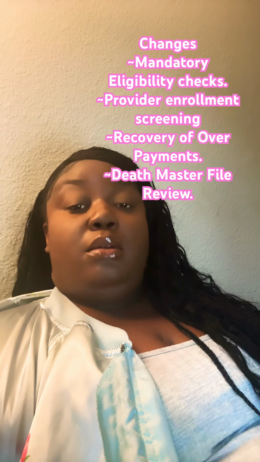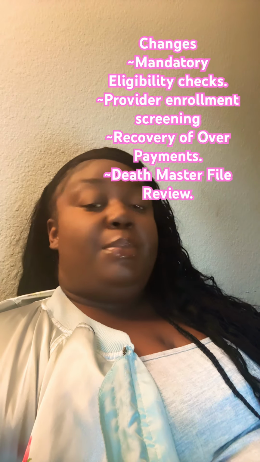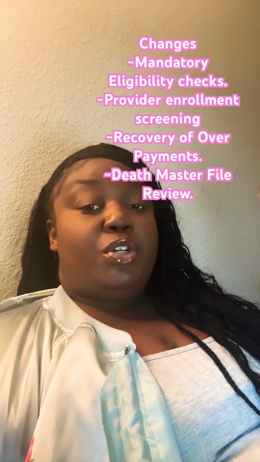So basically, the PBMs are not going to be able to charge whatever they want, or charge a higher price. So now there's going to be a control for that. That's basically what that means, to make things hopefully more affordable, but we'll see how that goes.